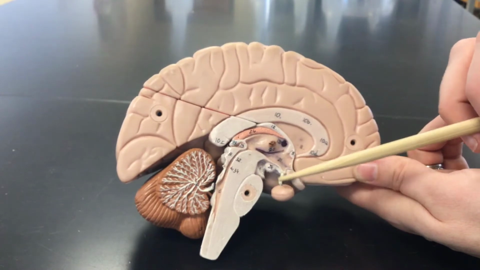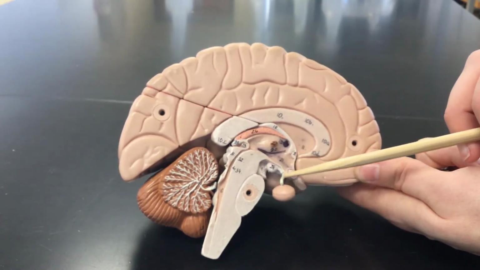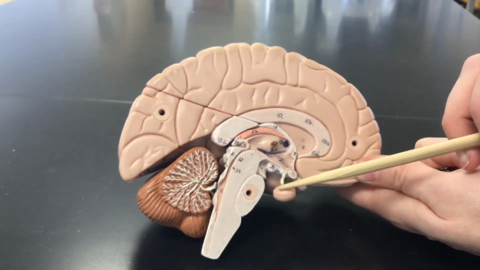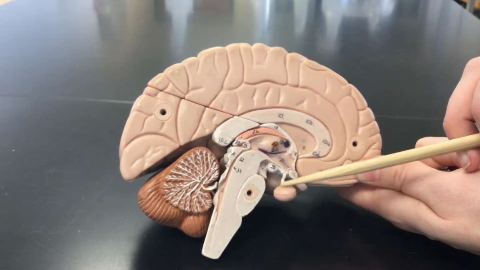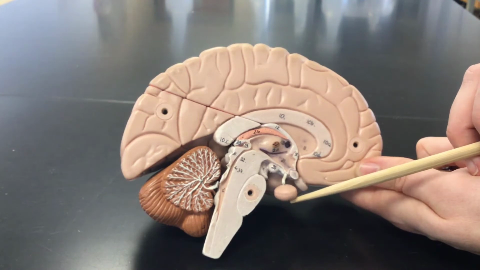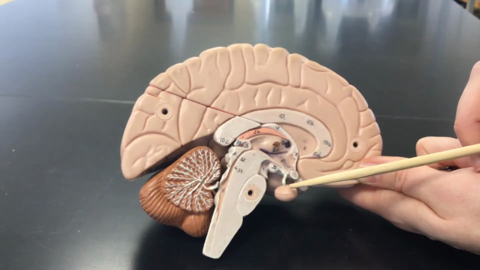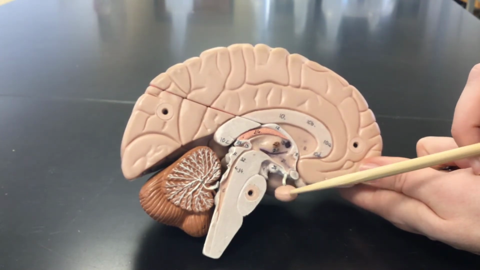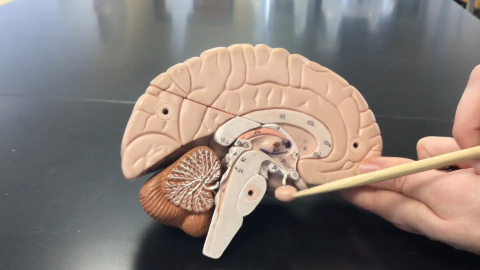It's divided into the anterior and posterior pituitary glands. The posterior pituitary gland is nervous tissue, and it's directly connected to neurons in the hypothalamus through this infundibular stalk. Whereas the anterior pituitary gland is more glandular tissue, and it's not directly connected to the hypothalamus, but it is still controlled by the hypothalamus through the releasing and inhibiting hormones.